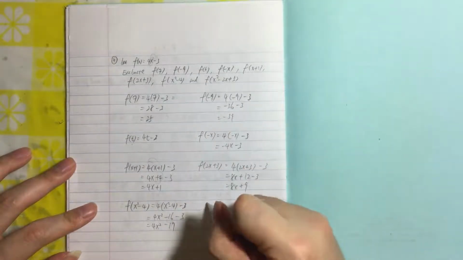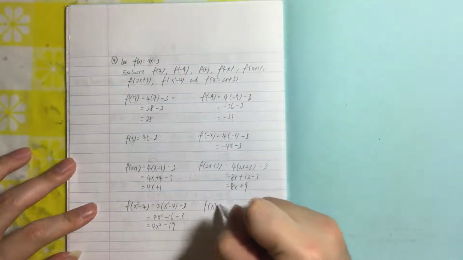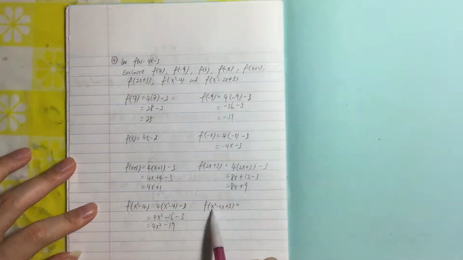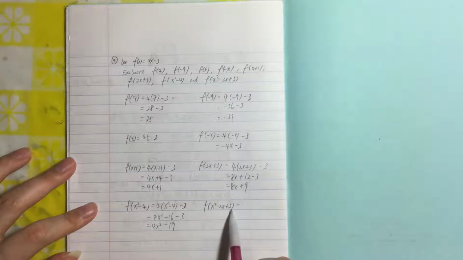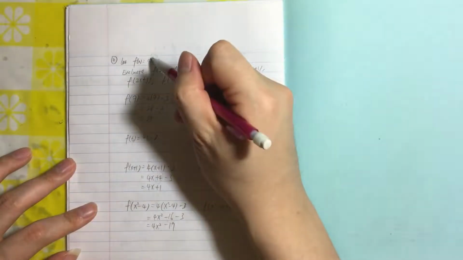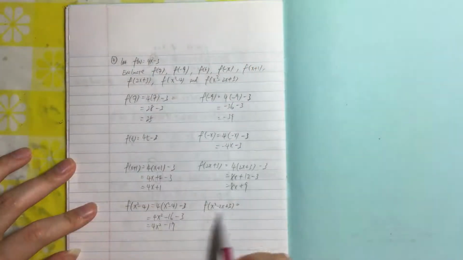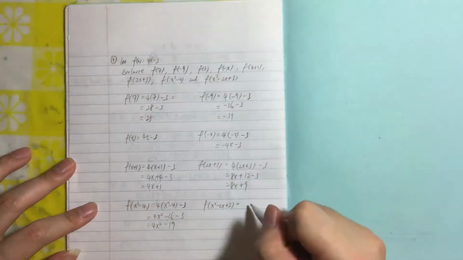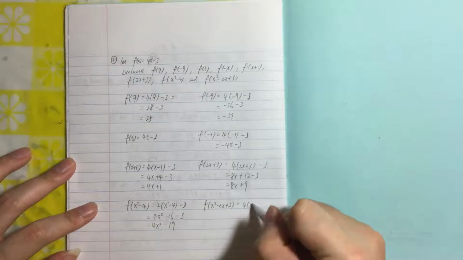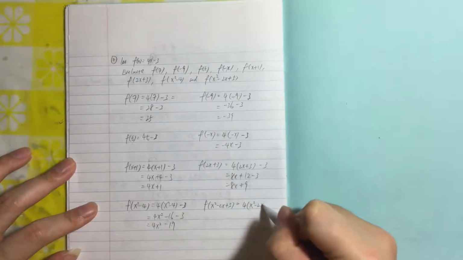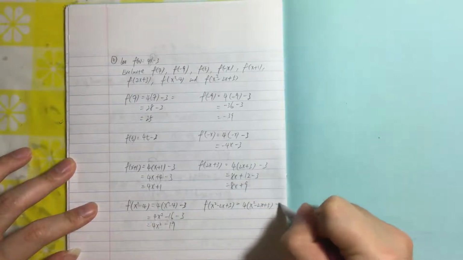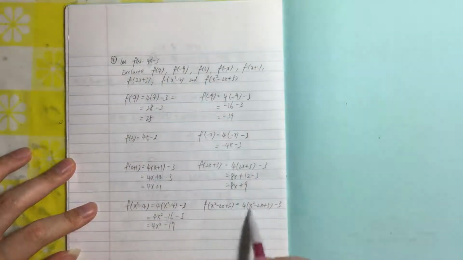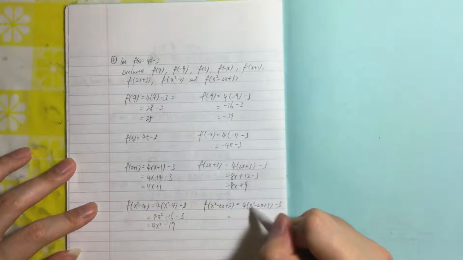Next, f of s squared minus 2x plus 5. For f of s squared minus 2x plus 5, first step, replace x with what's in the parentheses. I get 4 times s squared minus 2x plus 5 minus 3. That's the first step. And then I can distribute and simplify.